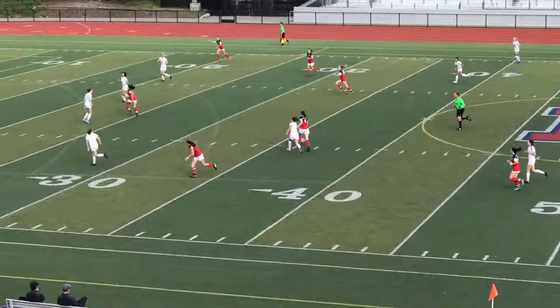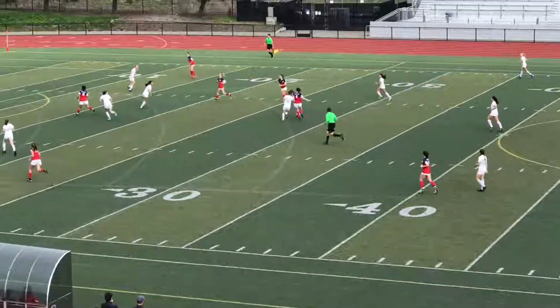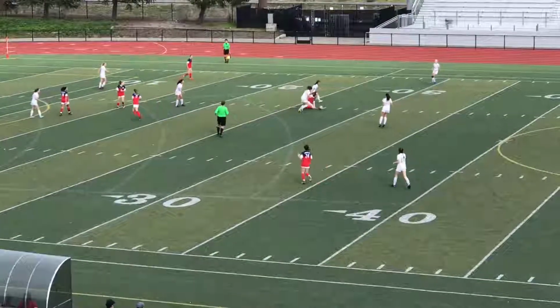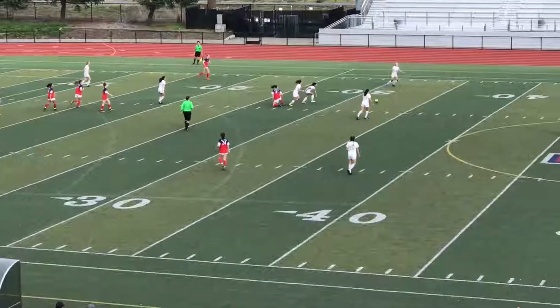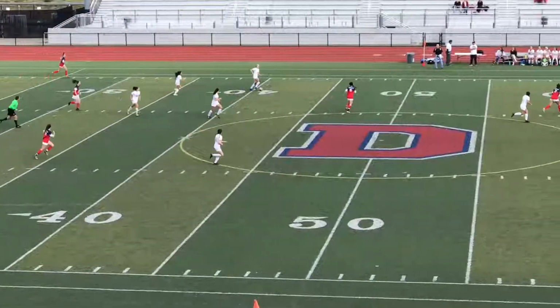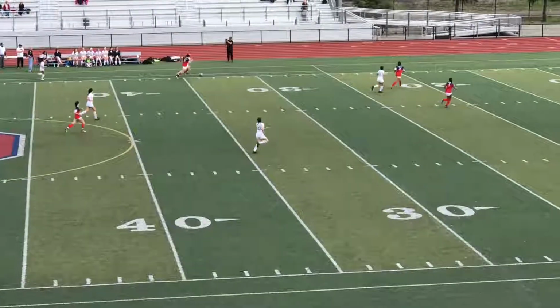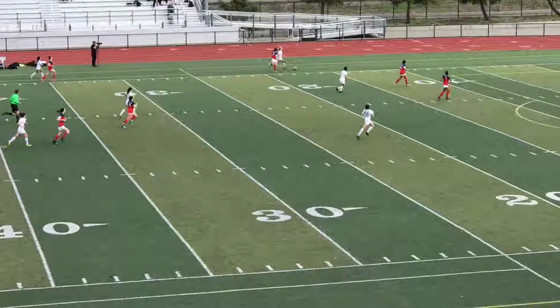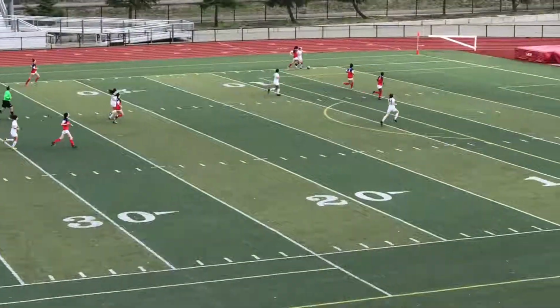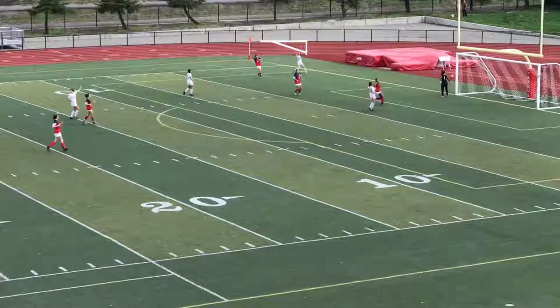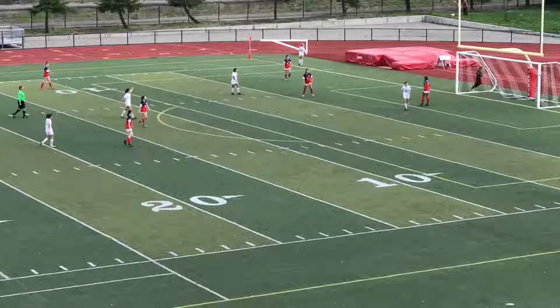That drops nicely for Dublin. And that's Windsor taking that away and working his way up. Windsor up the far sideline. Dublin High catching up, knocking that ball out. It's a corner kick.